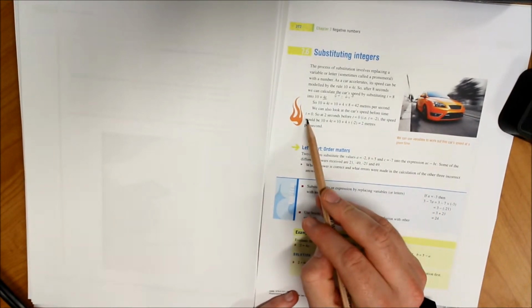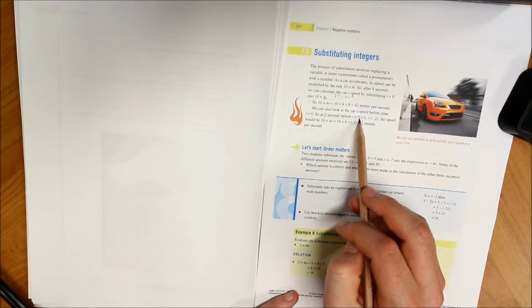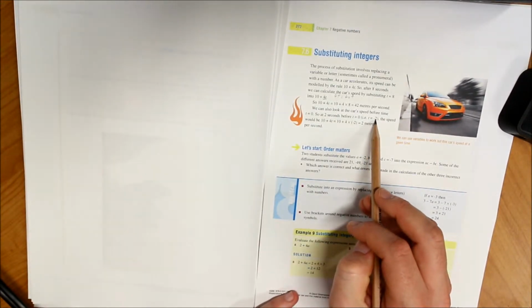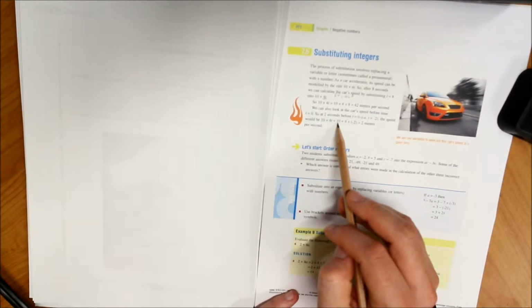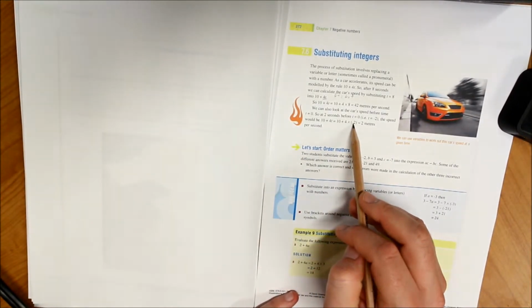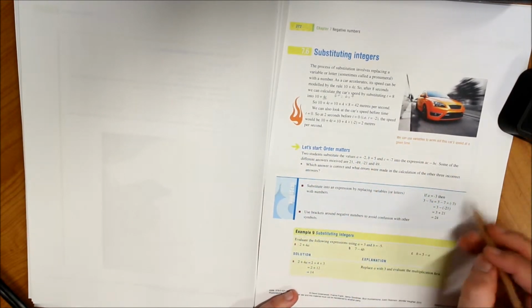So we can also look at the car's speed before time, so t equals 0. At 2 seconds before t equals 0, i.e. t equals negative 2, the speed would be 10 plus 4t equals 10 plus 4 times negative 2, which equals 2 metres per second. Let's have a look at our key ideas.